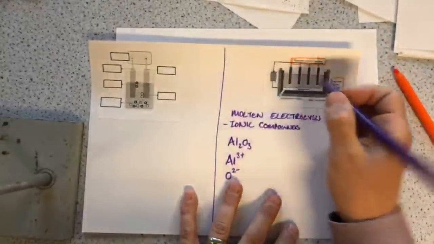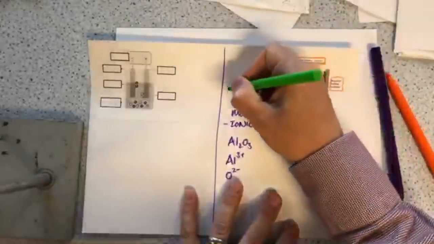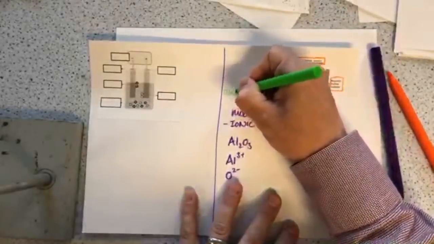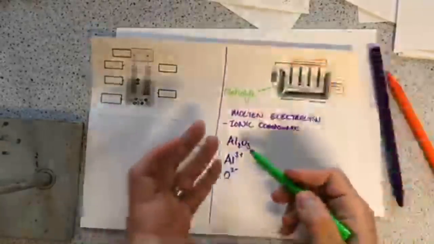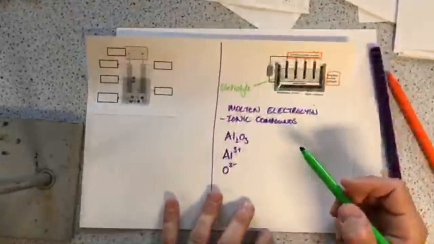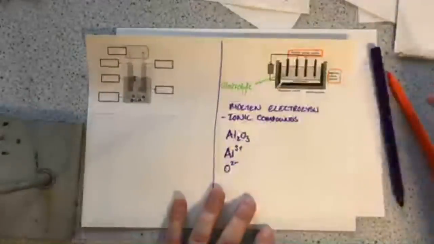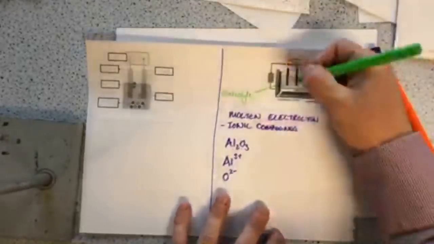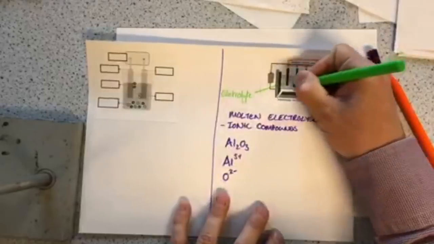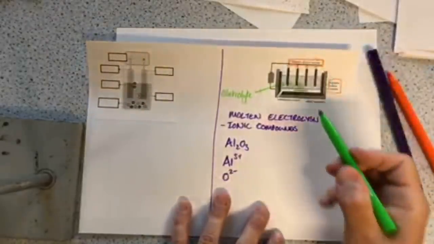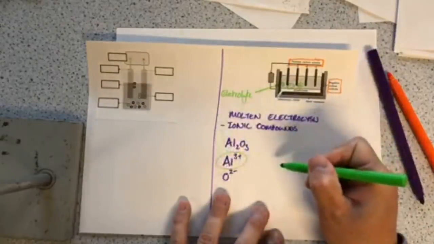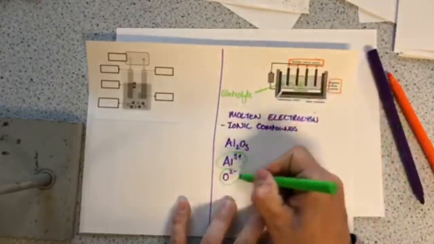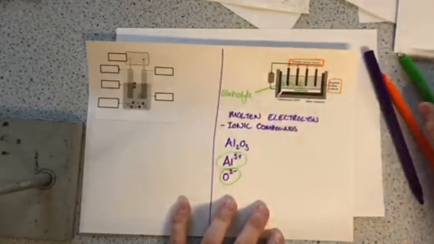Firstly, you need to be able to label the liquid that's being electrolyzed, and that is the electrolyte. And that's just the fluid that contains the ions. And then we need to be able to label the positive ion and the negative ion. Now, the positive ion, in this case, is aluminium, and the negative ion, in this case, is oxygen.